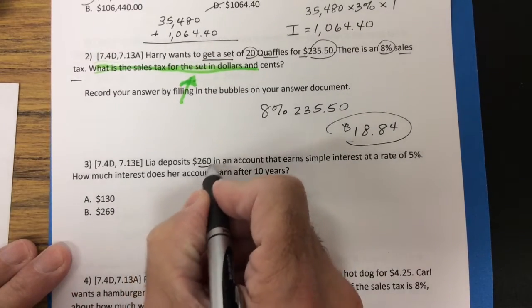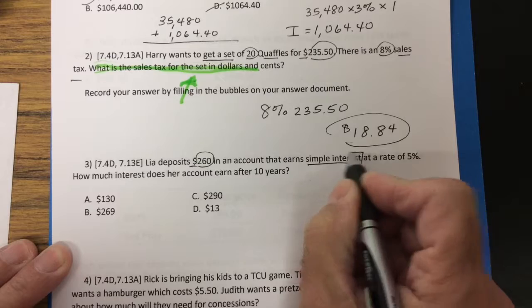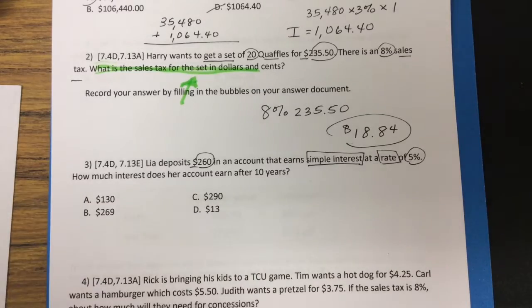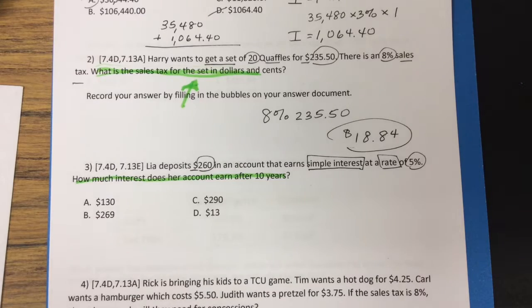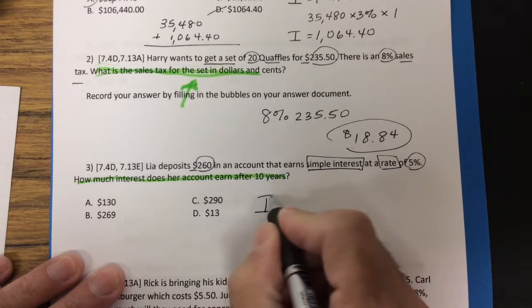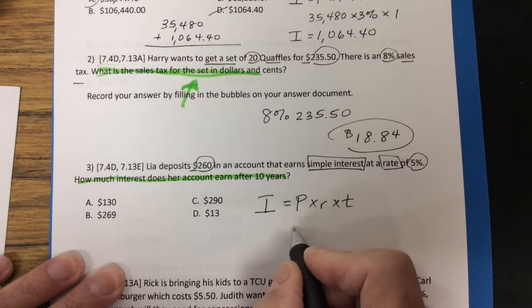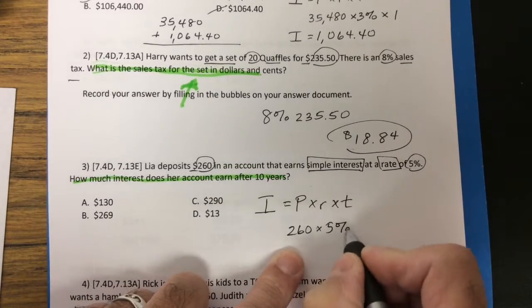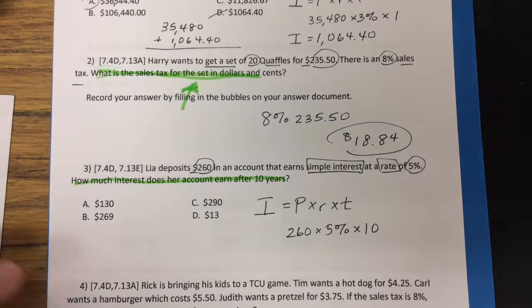Number 3, Leah deposits $260 in an account that earns simple interest at a rate of 5%. The question is, how much interest does her account earn after 10 years? Well, 7 of you got this right because it's a straightforward question without any tricks. Interest equals principal times rate times time. So you knew that the principal is $260, the rate was 5%, and the time was 10 years. Great job on that one, but it should have been just as easy on problems 1 and 2.